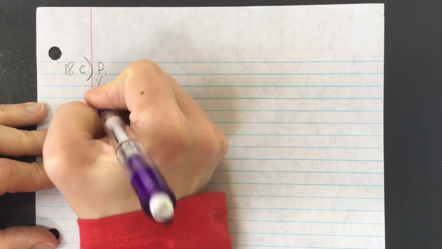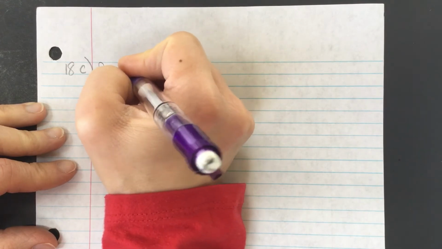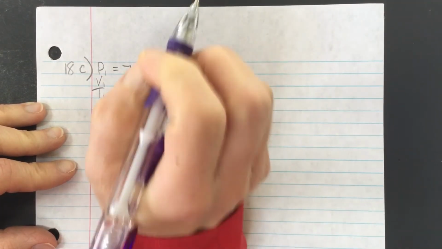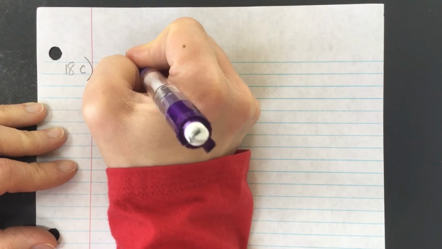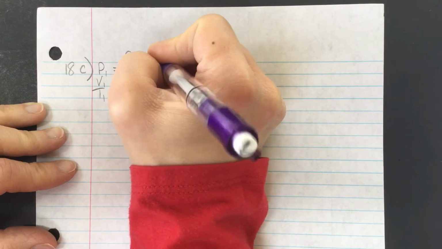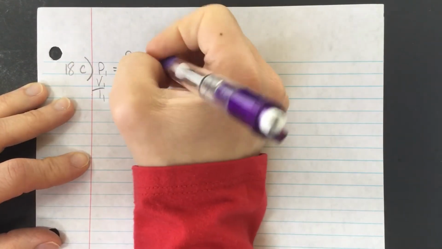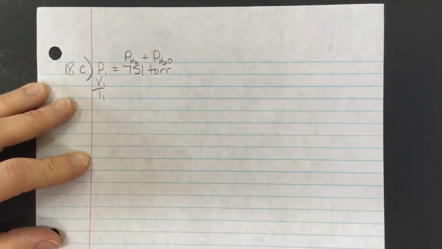So P1, V1, T1. My original pressure is 751 torr. But because this is water displacement, I know that this is the pressure of the hydrogen and the pressure of the water combined. Oh, I just realized that I have an H instead of a P in my original answer.